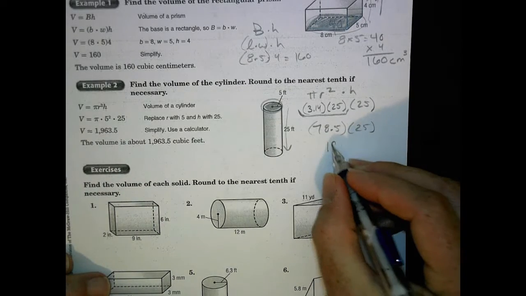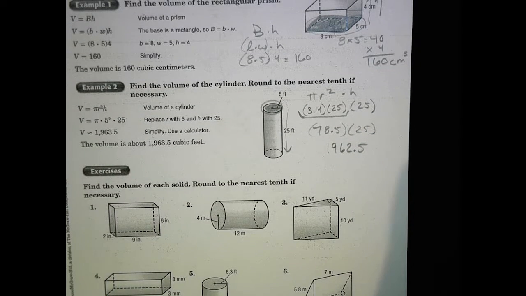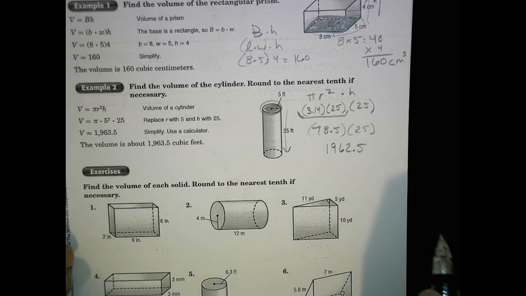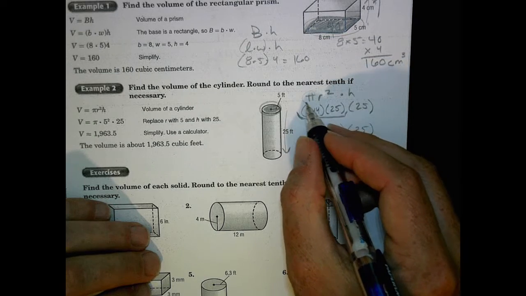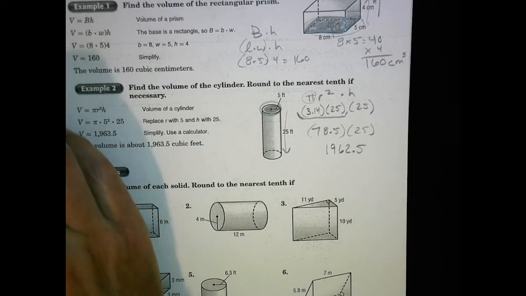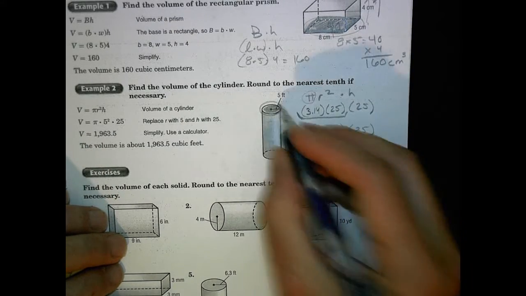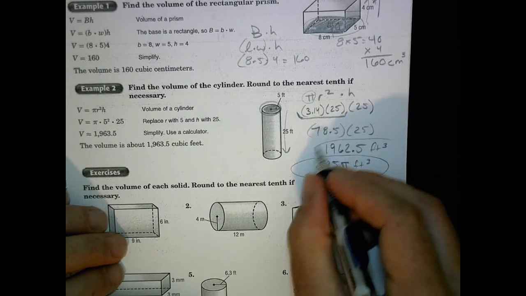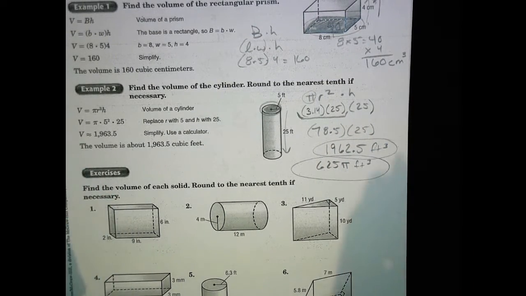And I have 1,962.5 cubic feet. Right about there is what I got. Yours might be a little bit different, but it gets you the same idea. It depends on what you use for pi. That pi value is going to affect your answer. A lot of times when we're doing these problems on a test, we tell you to leave it in terms of pi, which would mean all you would do is 25 times 25, and we would say 625 pi, in this case feet cubed. That becomes one answer. If they wanted you to work it out, that becomes another answer. Both are fine, depending on what they're asking for. This is what we call in terms of pi.